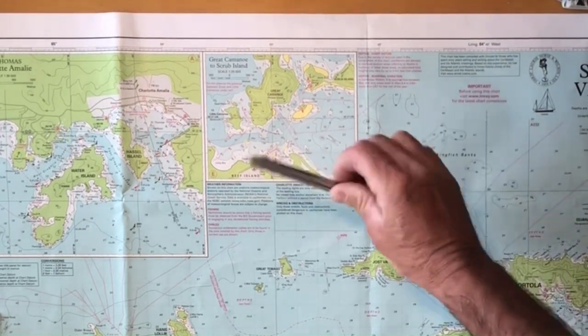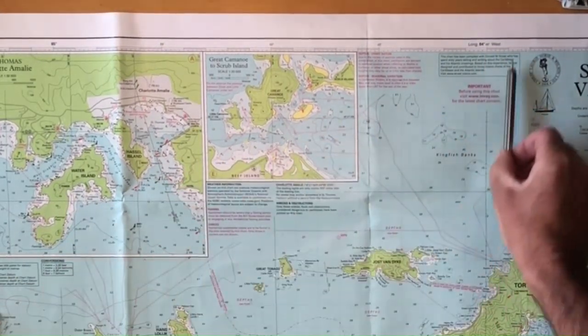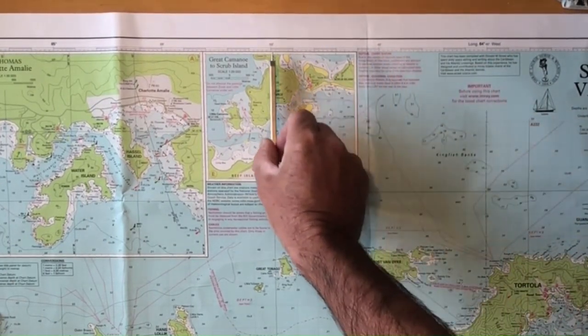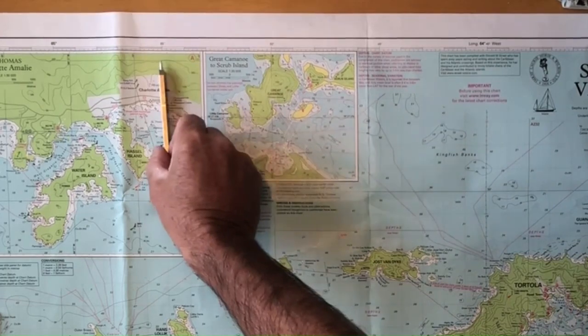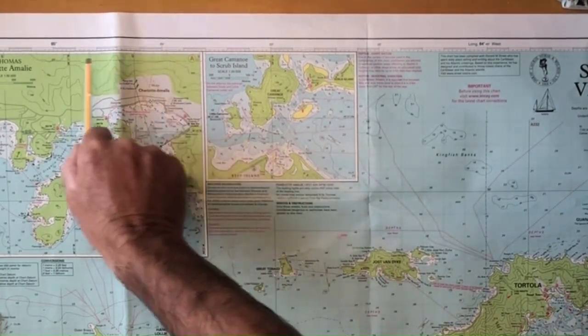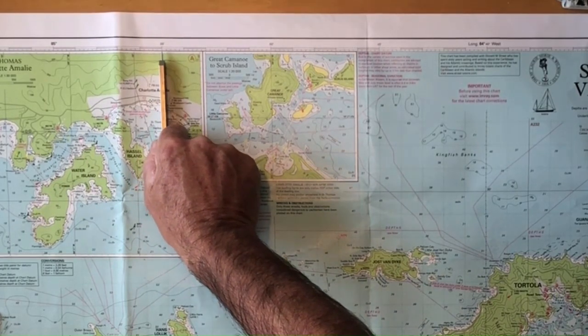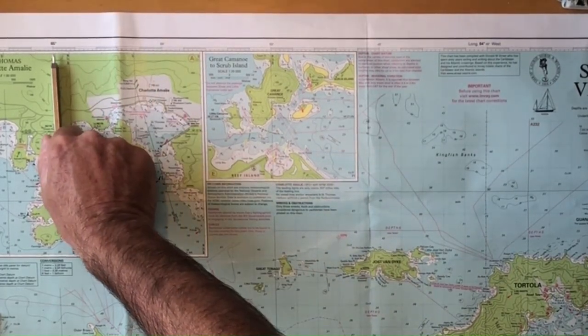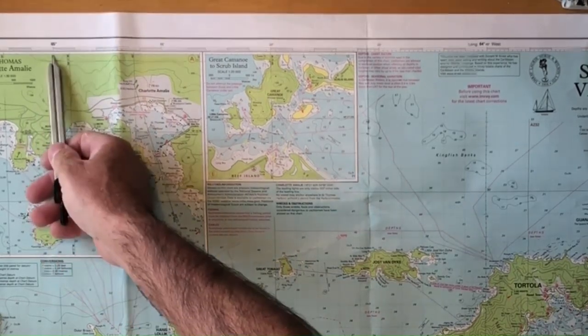Because the numbers are getting bigger going west, this is 64.40, 64.45, 64.50, 64.55, and of course there's 60 minutes in a degree, so then I go up to a full 60 minutes, so I'm now at 65 degrees. So here's 65 degrees.